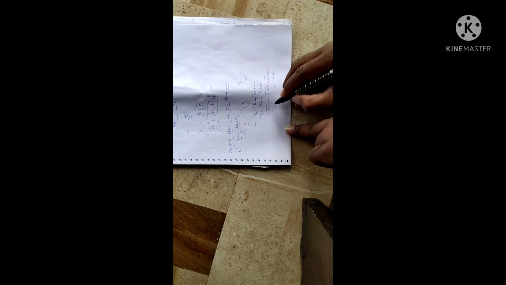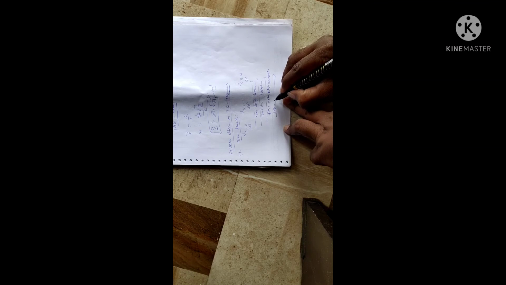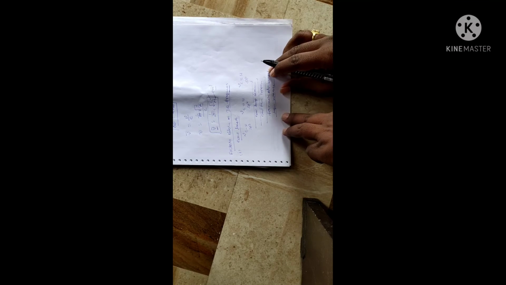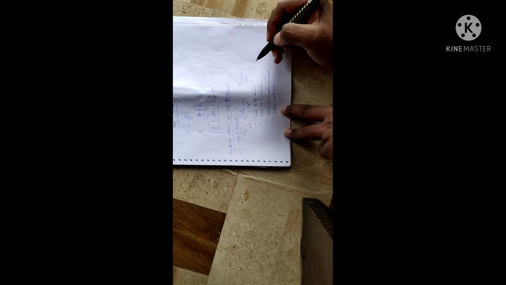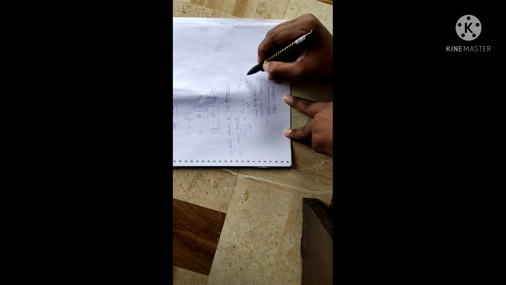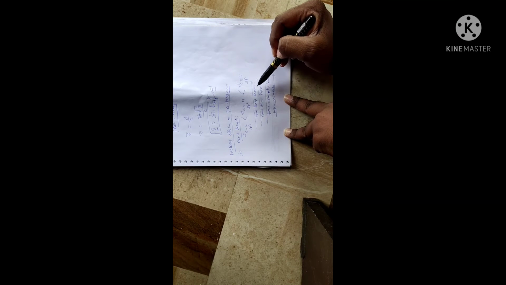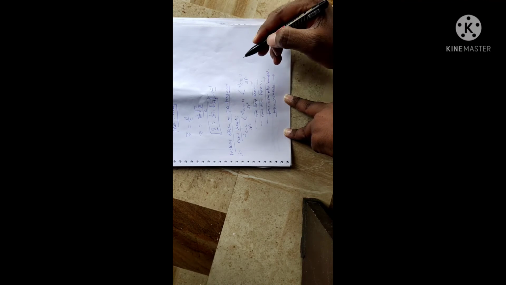As the force constant increases, the frequency is higher. What is the order here? Compared to the CH frequency, the CH2 frequency is more, and compared to this C-H frequency, the C≡H frequency is more. As bond strength increases, force constant increases, and frequency also increases. This is the one effect.